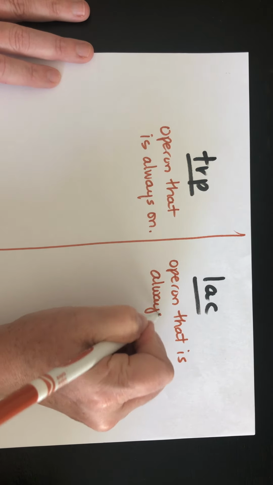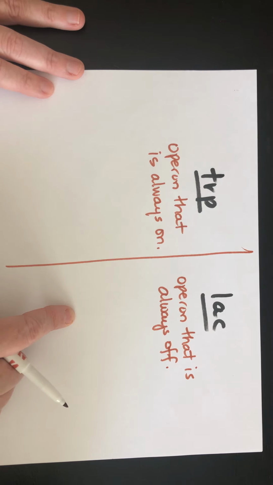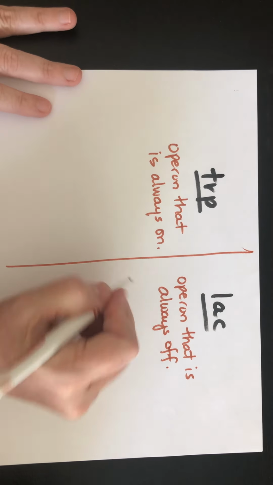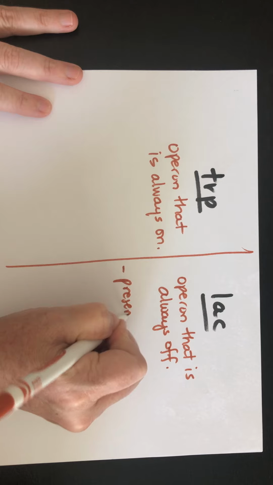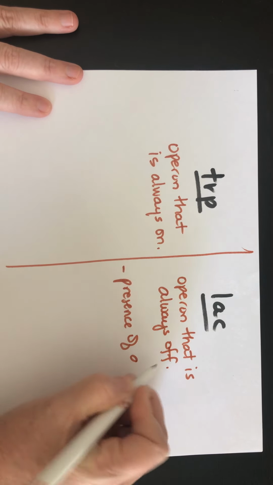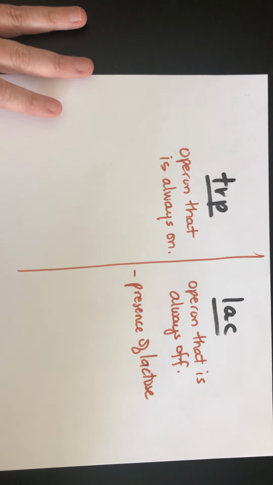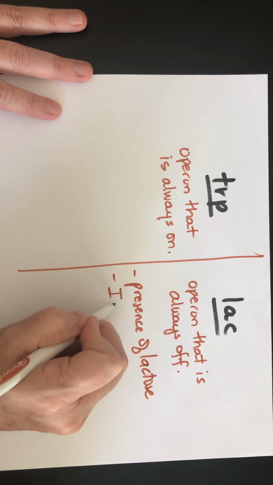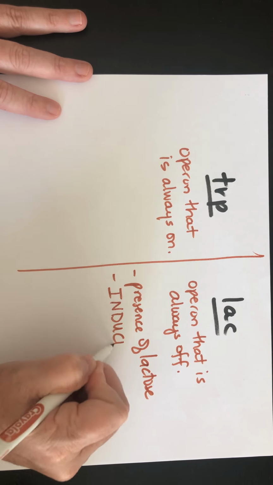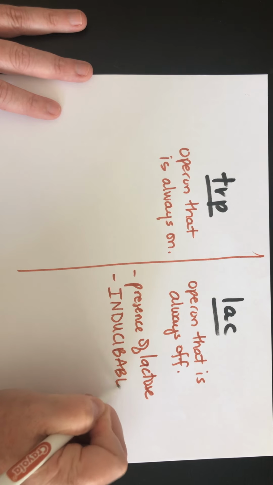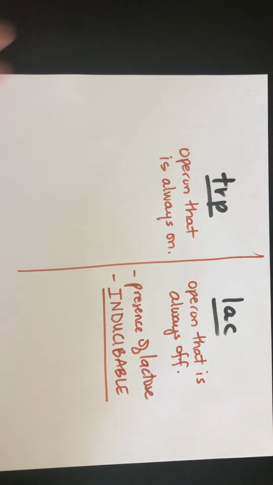Okay? So to turn our lac operon on, we have to have the presence of lactose or some form of lactose. Therefore, this operon is considered inducible. Okay, and that means we can make it turn on.